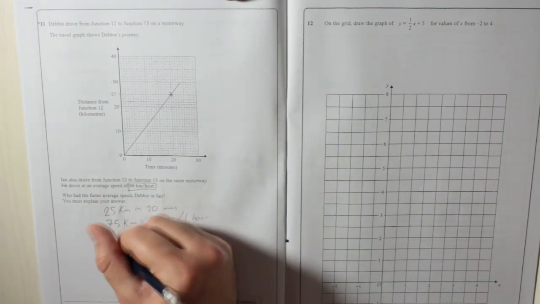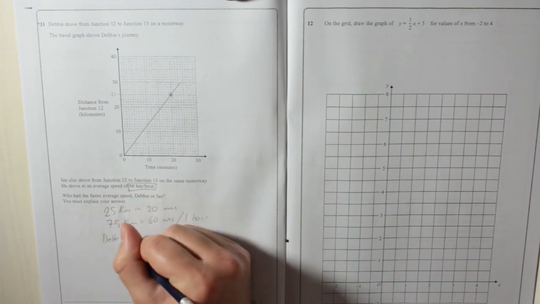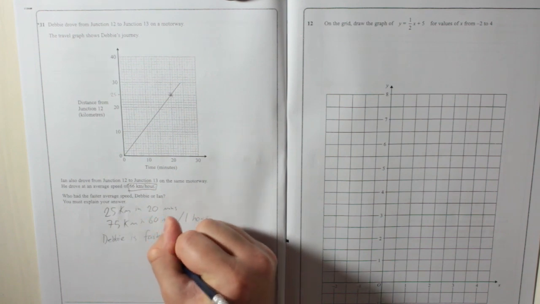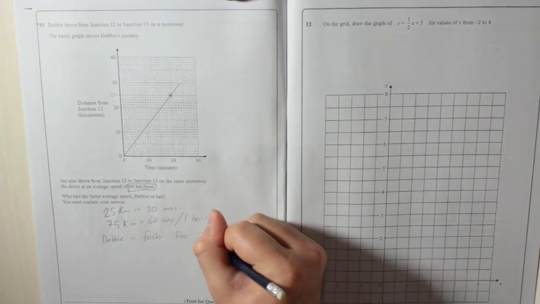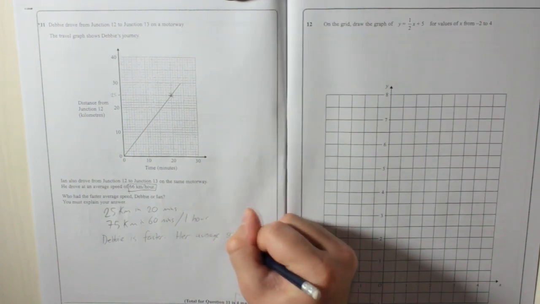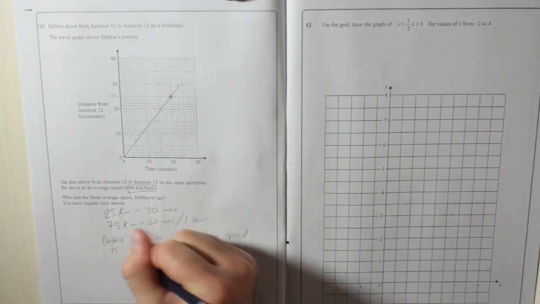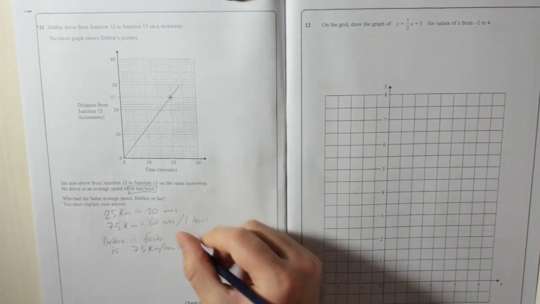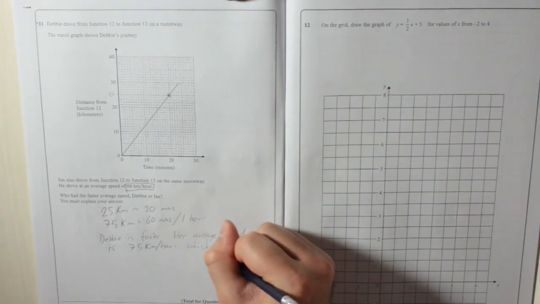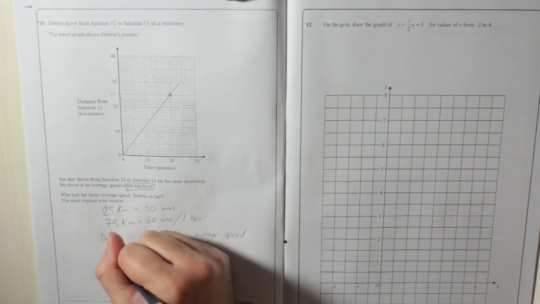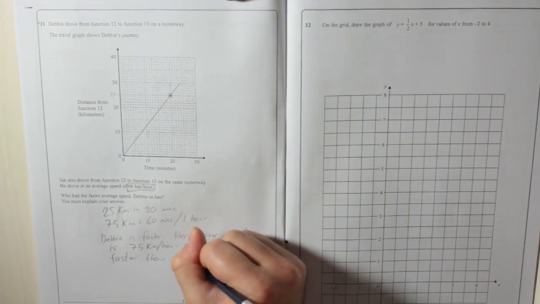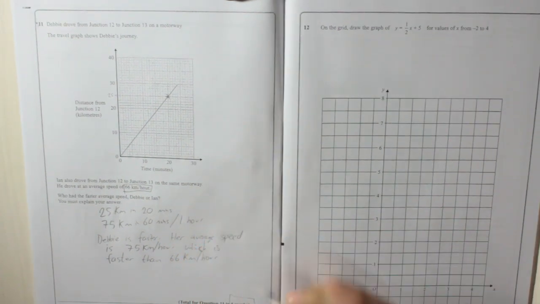So I'm going to write that down as Debbie is faster. Her average speed is 75 km per hour, which is faster than 66 kilometres per hour. That's one way of doing it. It's probably the easier way of doing it.